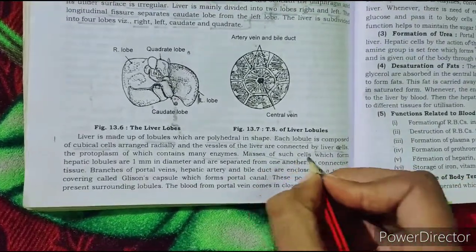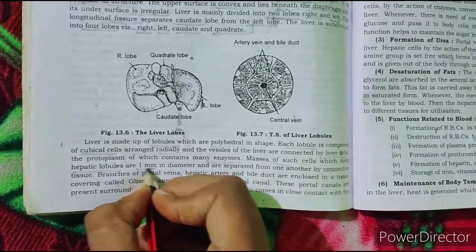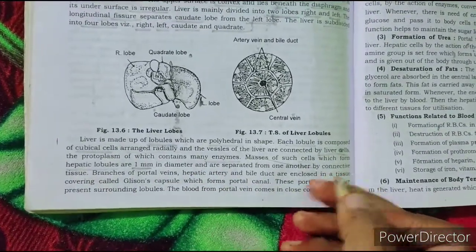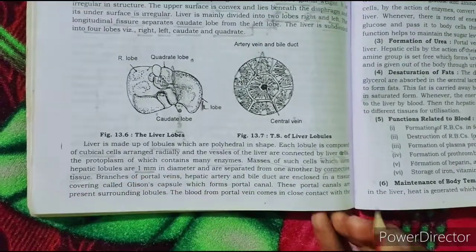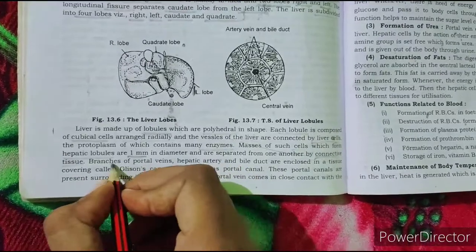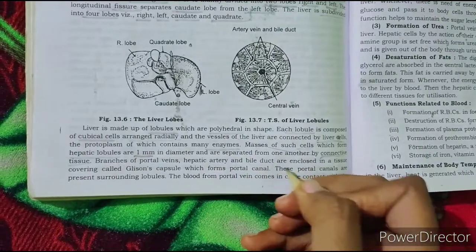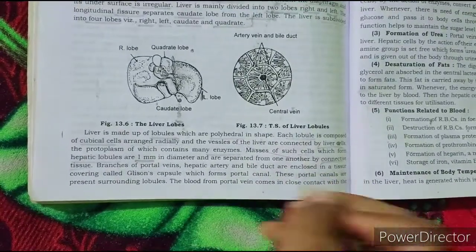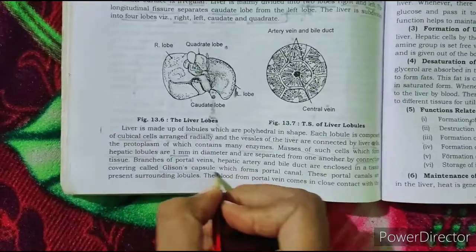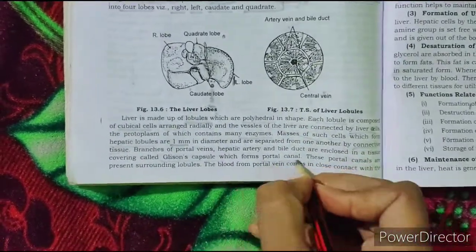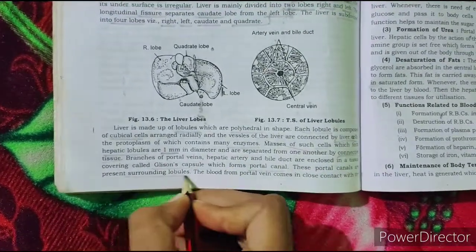Masses of such cells which form hepatic lobules are 1 mm in diameter and are separated from one another by connective tissues. The branches of the portal vein, hepatic artery and bile duct are enclosed in a tissue covering called Glisson's capsule, which forms the portal canal. These portal canals are present surrounding the lobules.